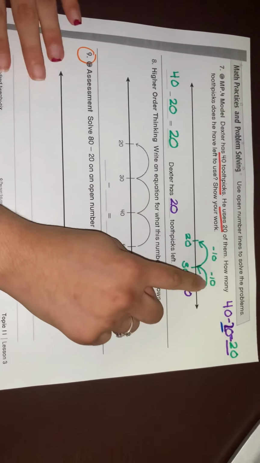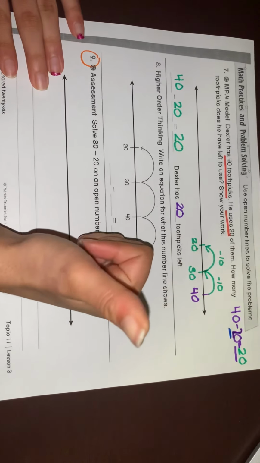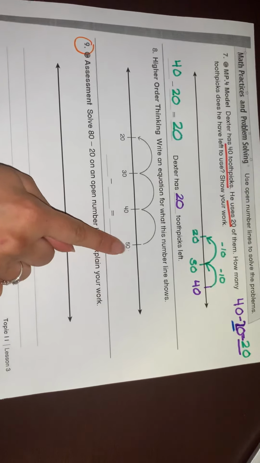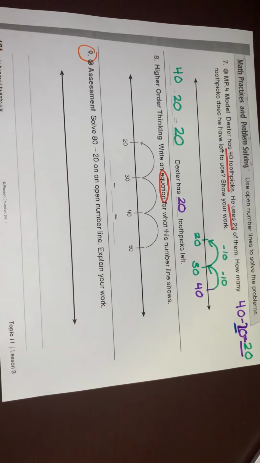Again, I can check my work. 1 jump, 2 jump, or 10, 20. I got it right, so I know it's correct. Number 8, write an equation for what this number line shows. So I'm going to look at this number line, and this time they want me to write the equation. So I'm just going to circle the word equation so that you know what they're looking for.